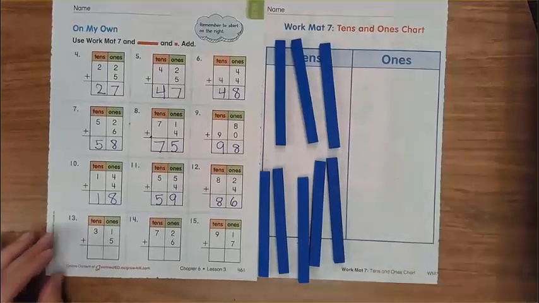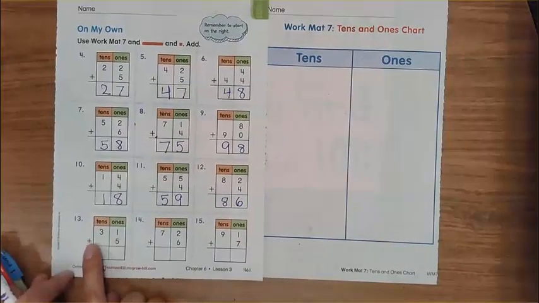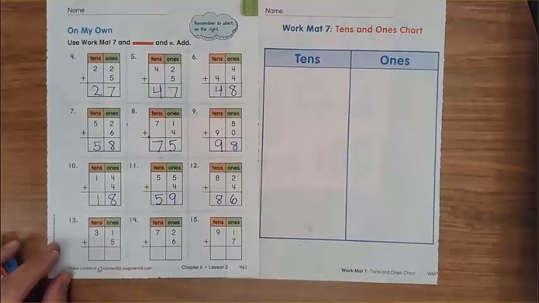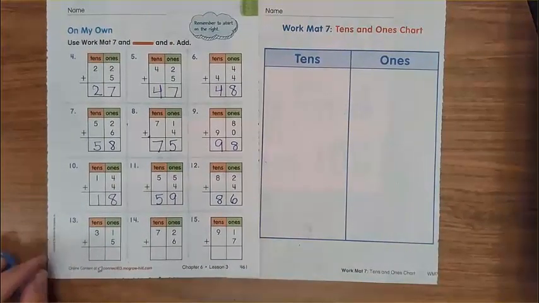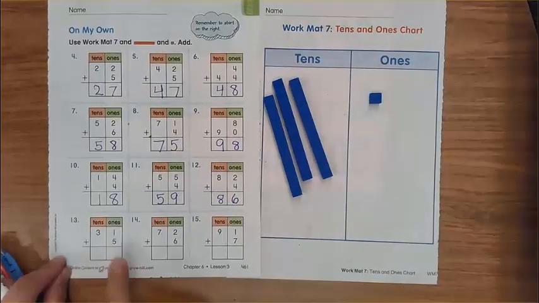Okay, now the next one says 31 plus 5. So let's put that on our board here on our chart. 31 has 3 tens and 1 one, plus 5.